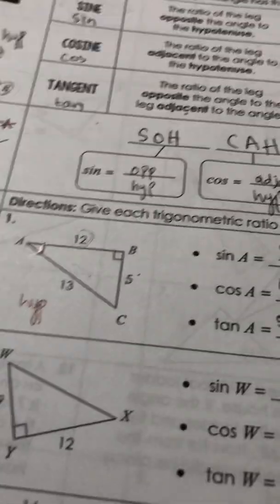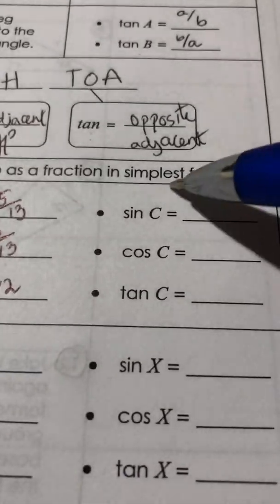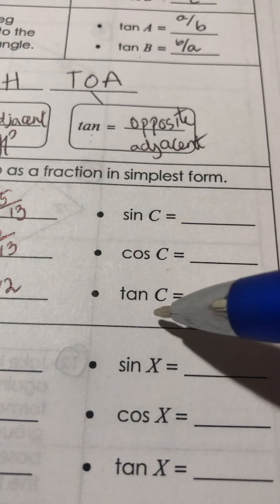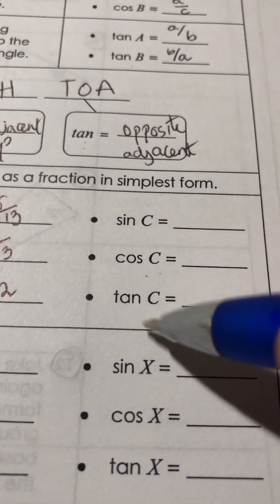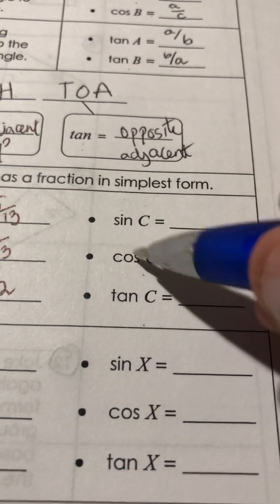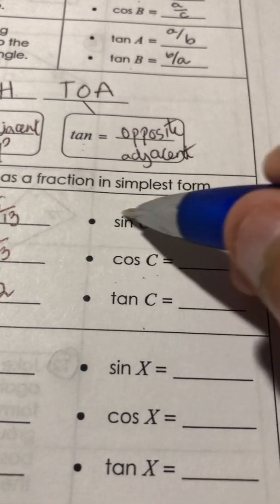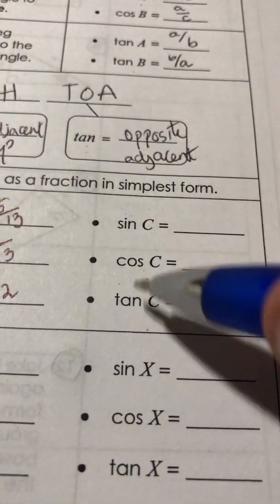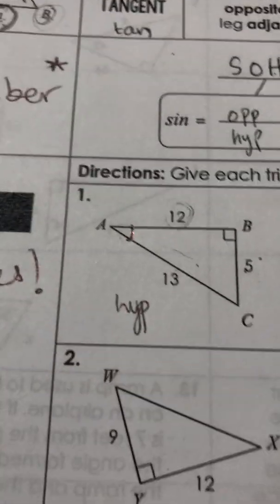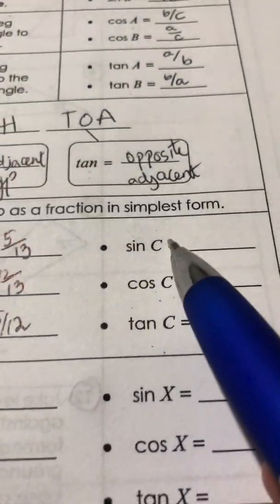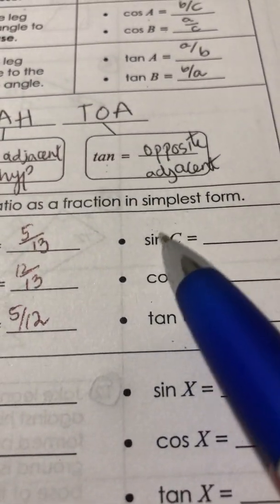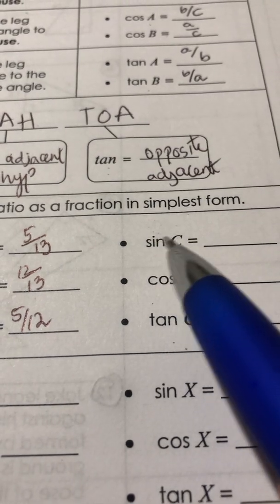The same we have to do for sine C, cosine C, and tangent C. We do not call it sin, we call it sine. The short forms can be cos and tan, but this is called sine. Sine, cos, tan. Now this is sine of C. We have to take angle C, the uppercase angle.